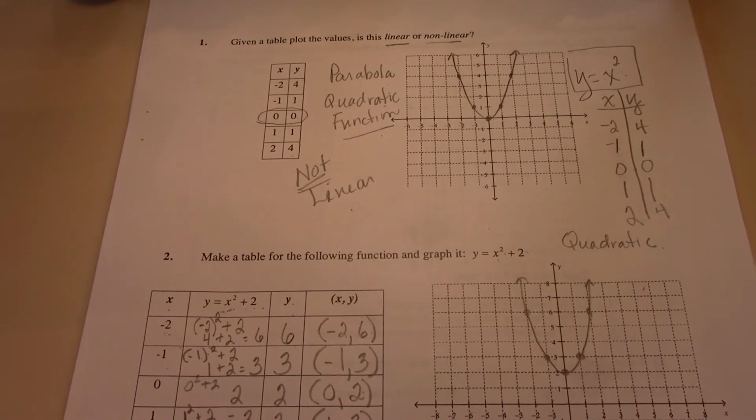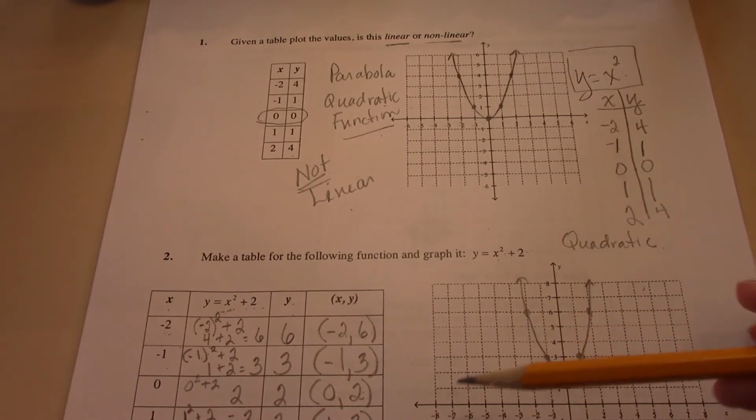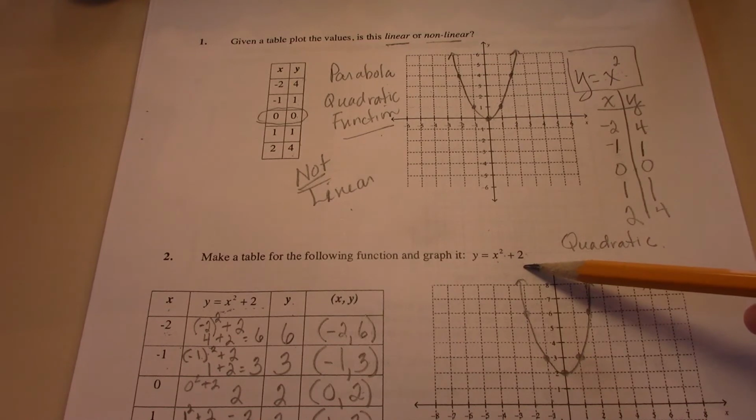So the difference between two graphs is one turned at 0, 0, and the other one turned at +2 on the y-axis.